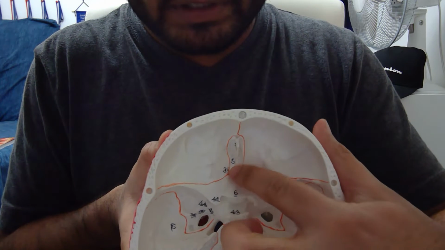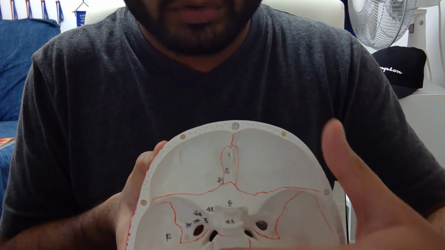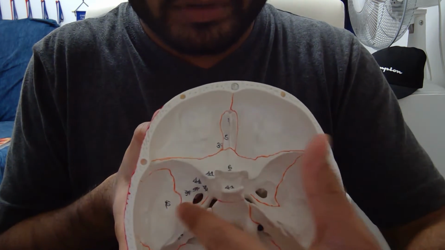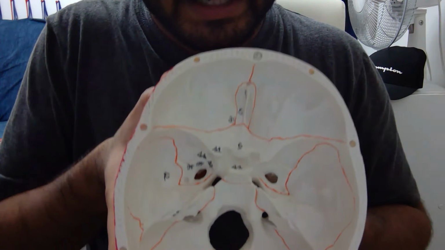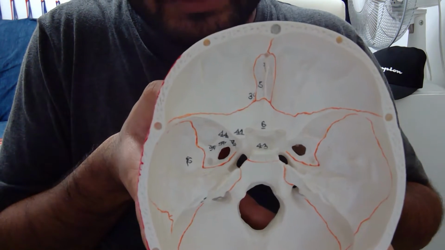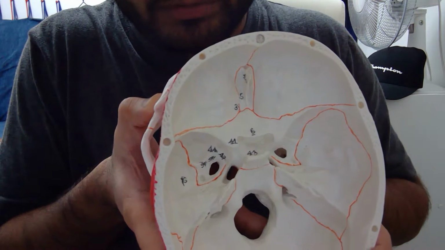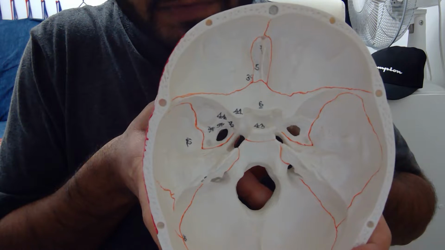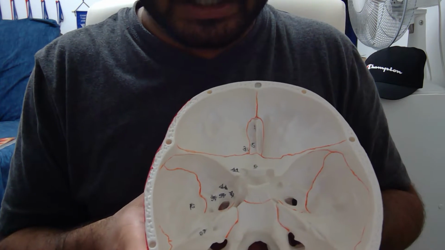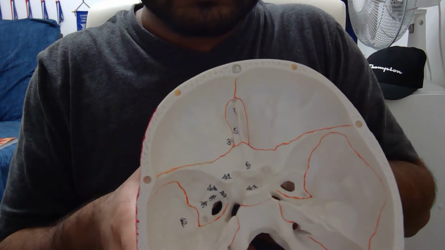So 5, you can see right over here, is your ethmoid bone. This entire large region that looks like a bat is your sphenoid bone. So by 5, you can see a label: this is your ethmoid bone. 6 is your sphenoid bone. So these are the 8 bones that make up the cranium, the cranial bones, 8.